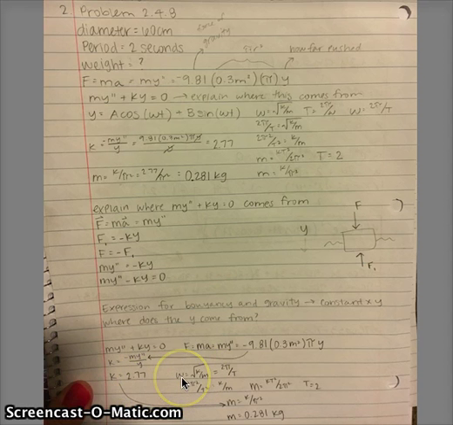Then we have omega equals square root of k over m, and omega also equals 2 pi over t. We can square 2 pi over t and k over m to get 2 pi squared over t squared equals k over m. So then you can get m equals kt squared over 2 pi squared. We know that t is 2. Solve for m, plug in the k, and we get that the mass is 0.281 kilograms.